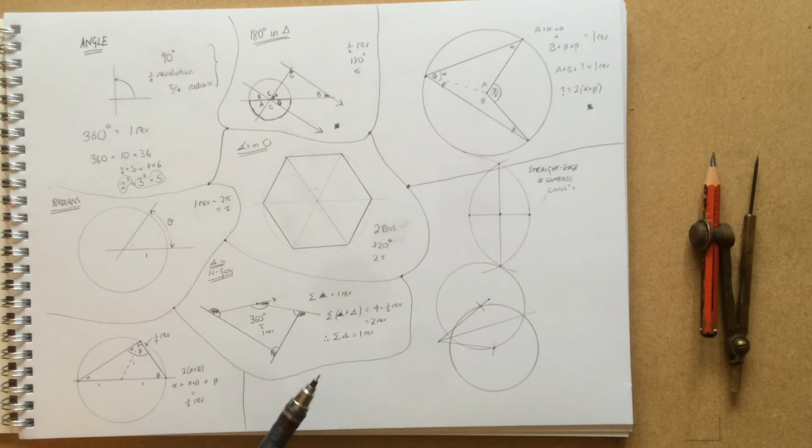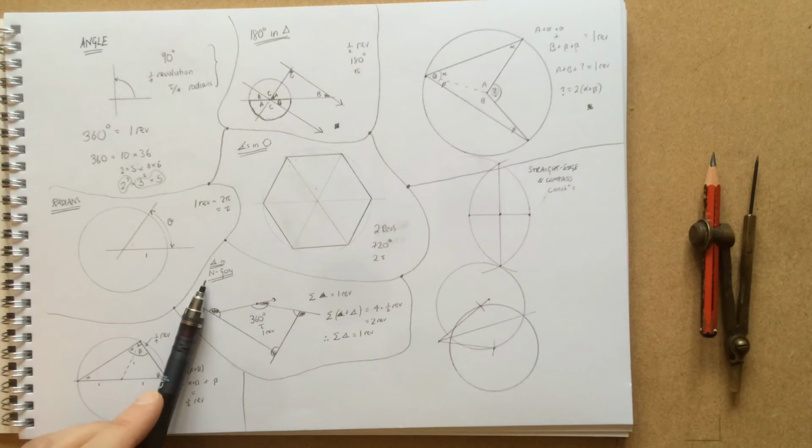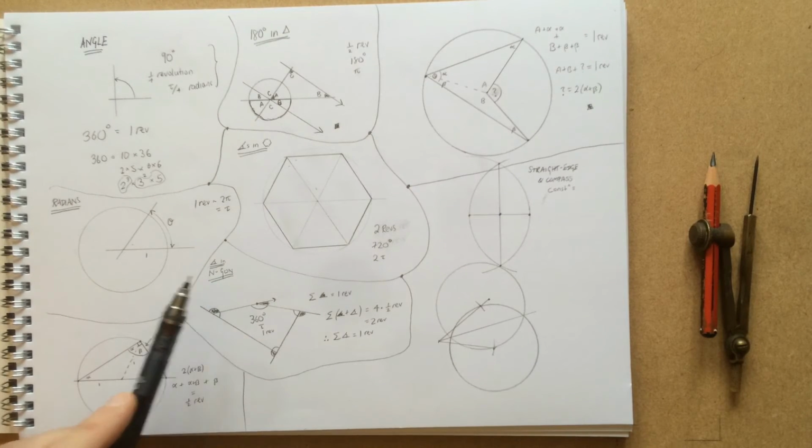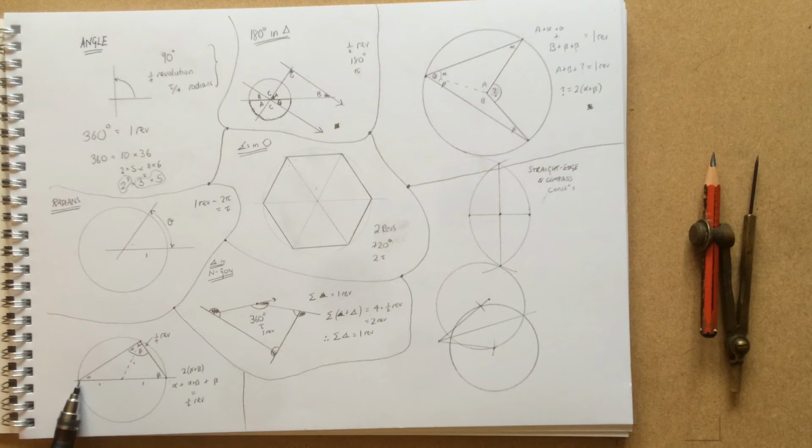You should be able to take any irregular n-sided object and figure out how many revolutions it contains. And we've shown that if you start with a diameter on a circle and pick any point on the circle's circumference, you get a right angle triangle.